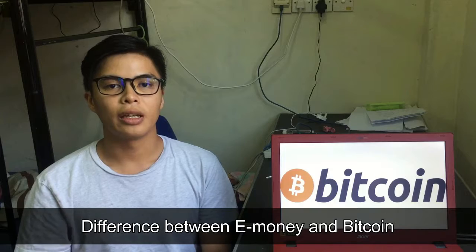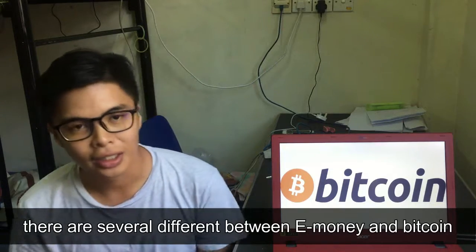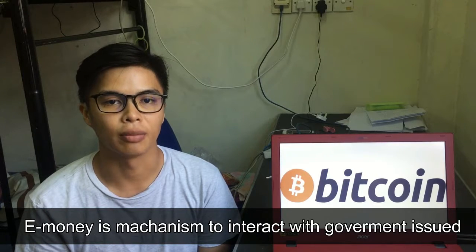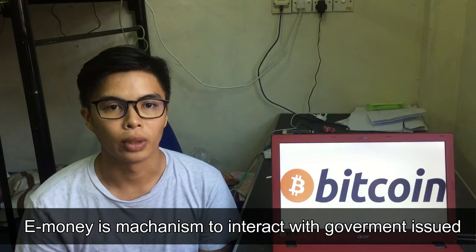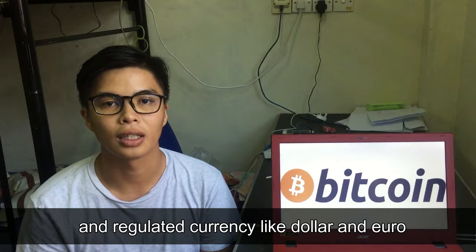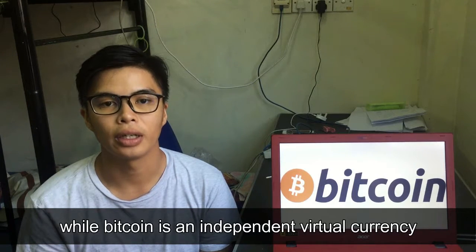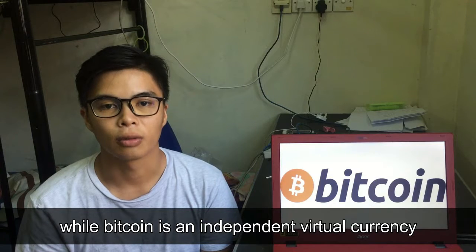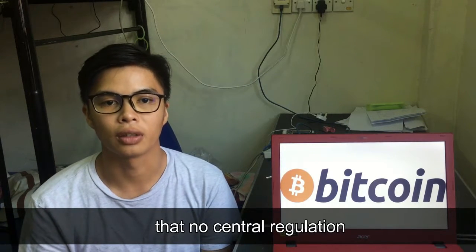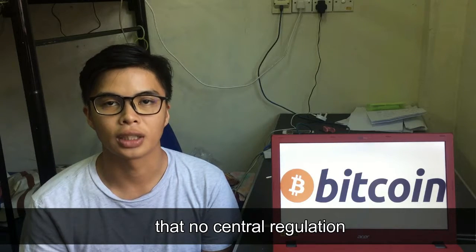Difference between e-money and Bitcoin. There are several differences between e-money and Bitcoin. E-money is a mechanism to interact with government-issued and regulated currency like the dollar and euro, while Bitcoin is an independent virtual currency with no central regulation.